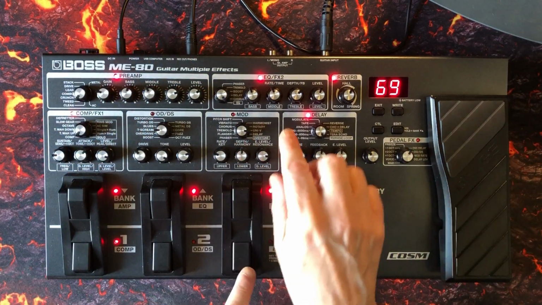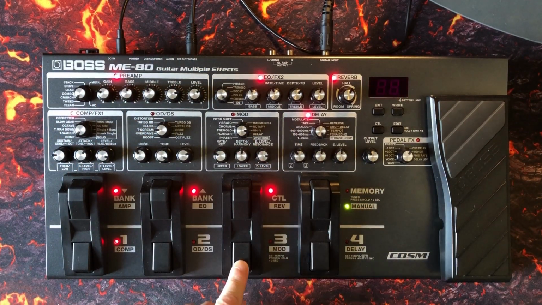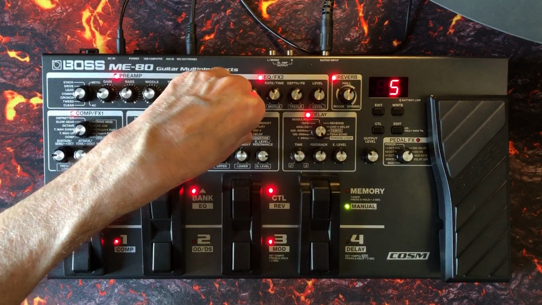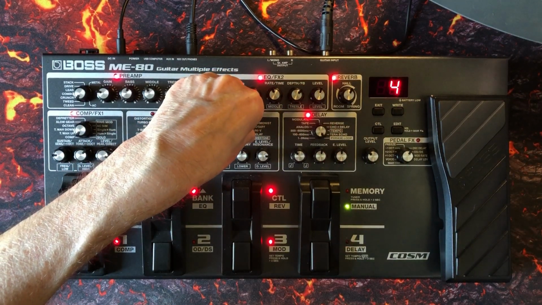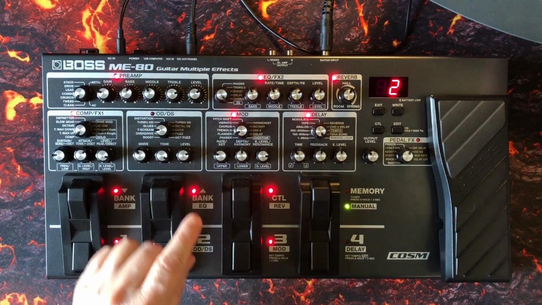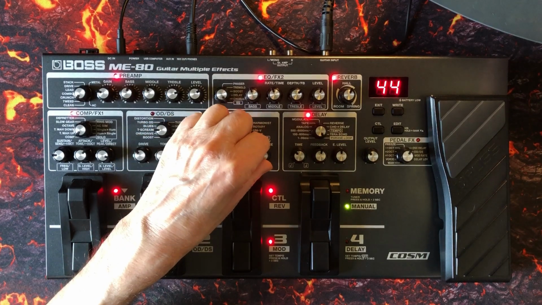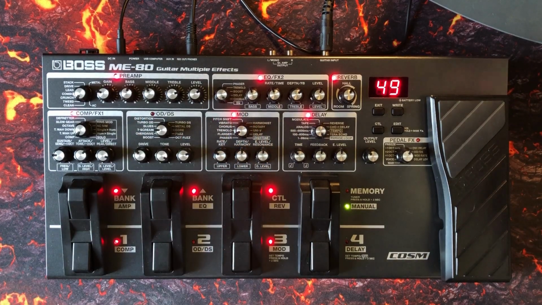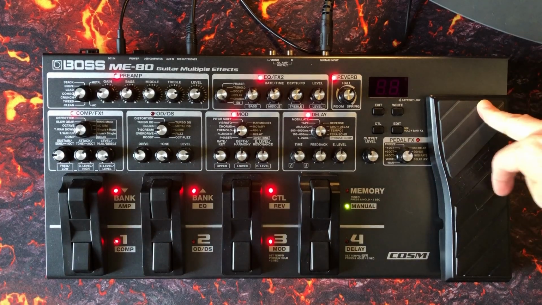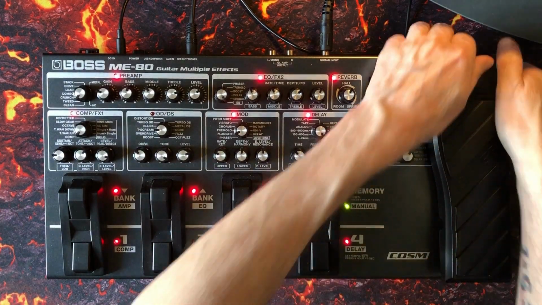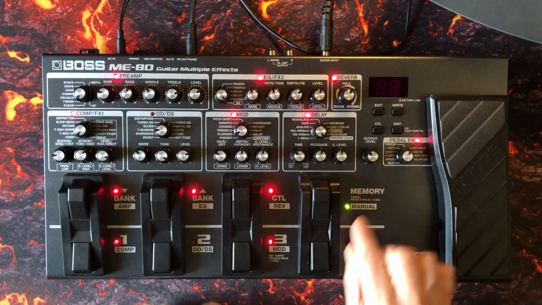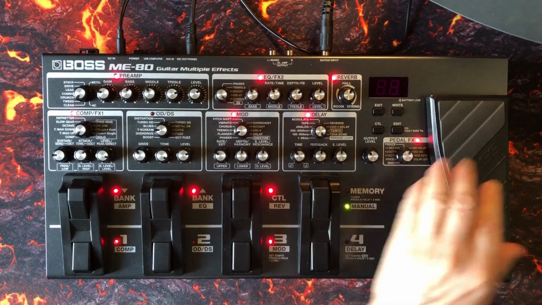And we'll put some mod in here, maybe some flanger, which is nice. Now I'm going to turn the pedal on. If you own an ME-80, you know you have to stomp hard on the top part of the pedal. So to turn it on, there we go. And I'm going to use this now. Listen.